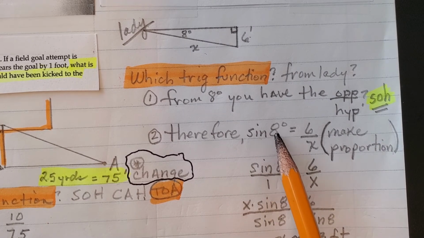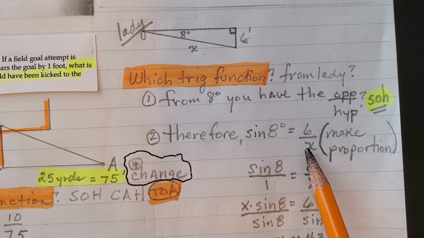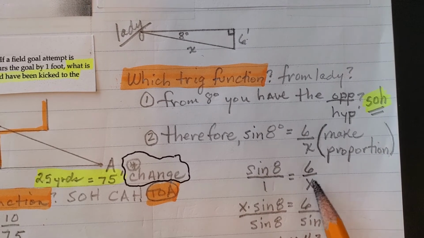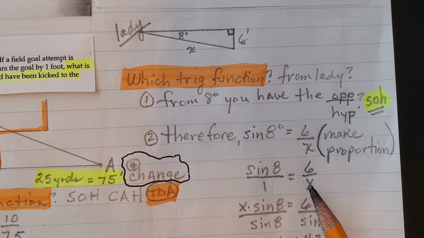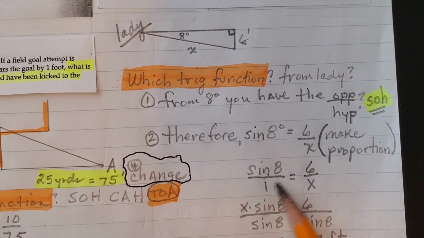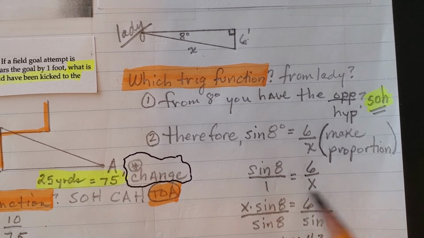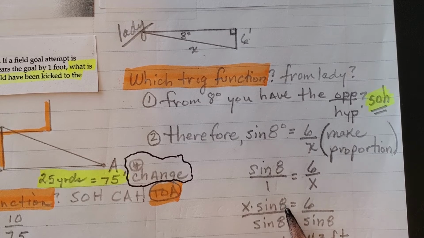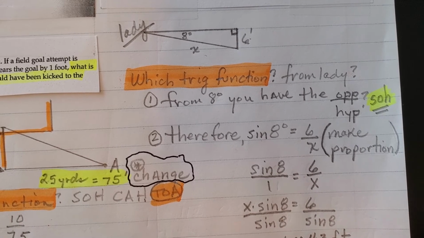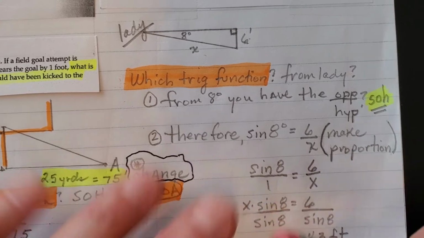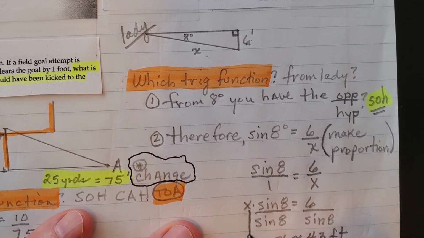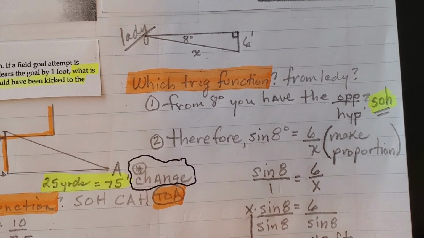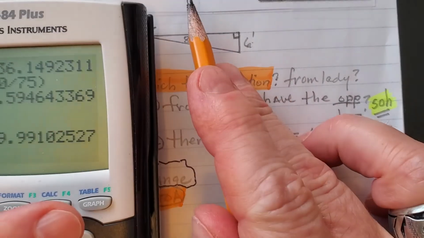Therefore, the sine of 8 degrees equals 6 over x. Make a proportion, like I said: sine of 8 over 1 equals 6 over x. Do the product of the extremes here; it equals the product of the means. It doesn't matter which way you say it or do it, but I always like to get my x on the left side. x times the sine of 8, divide by the sine of 8. I don't like how I did that right there. You shouldn't go across that x, because you want to bring that x down and to the right. Okay, 6 over the sine of 8 is 43, which is your answer here up at the top.